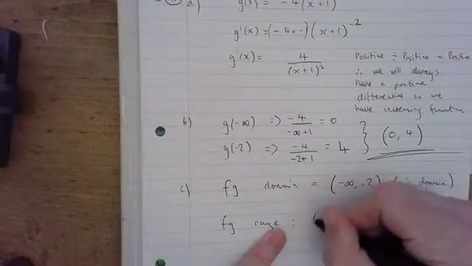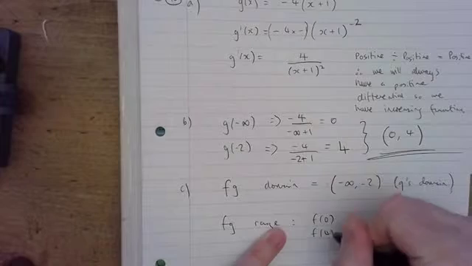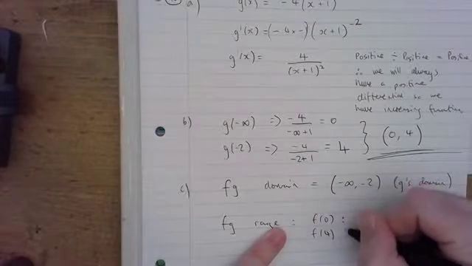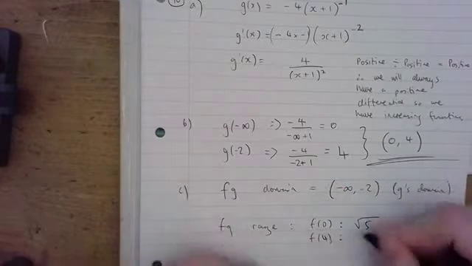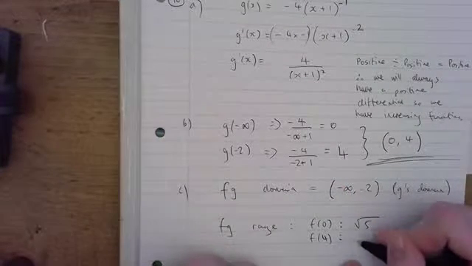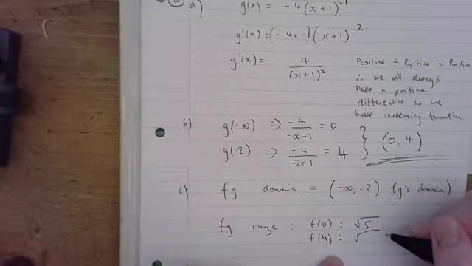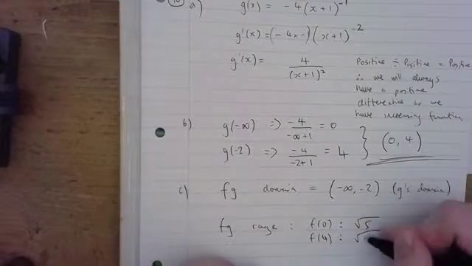So I need to do f of 0, and I need to do f of 4. So what am I going to get? F of 0, so I'm going to get root of 5. And this one's going to be bigger, isn't it? 4 squared is 16, 16 plus 5 is root 21.